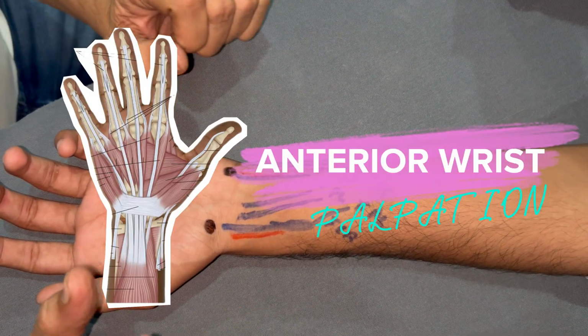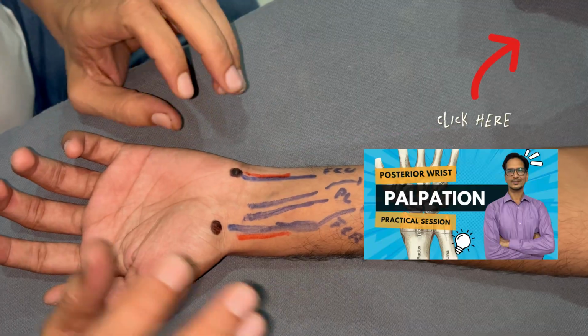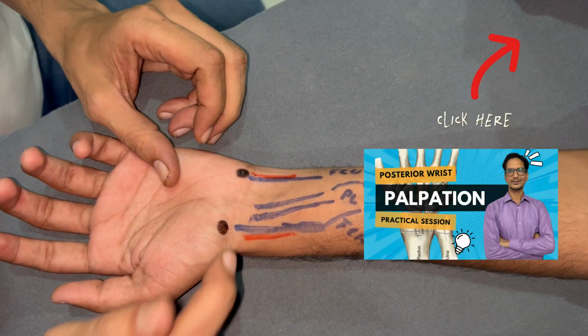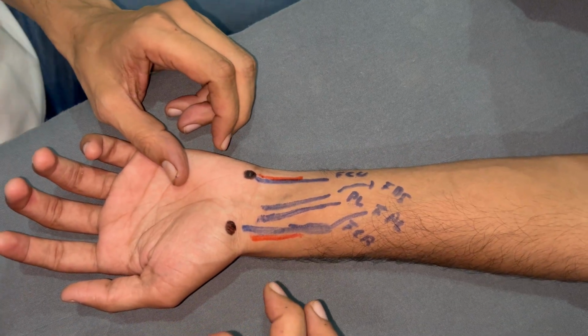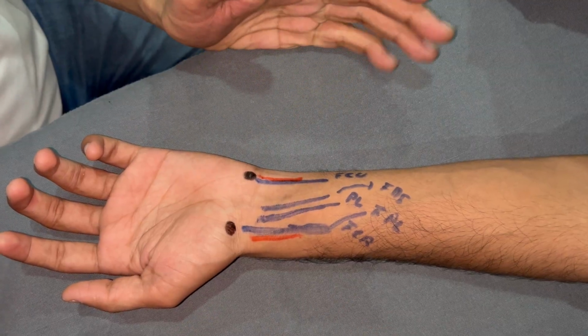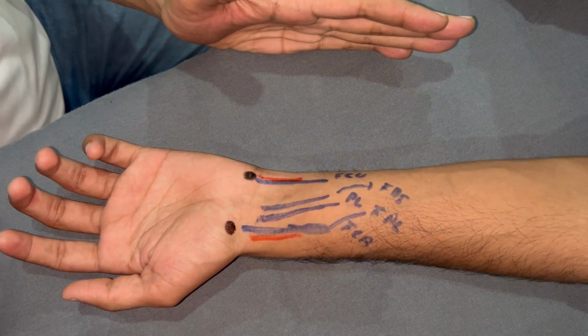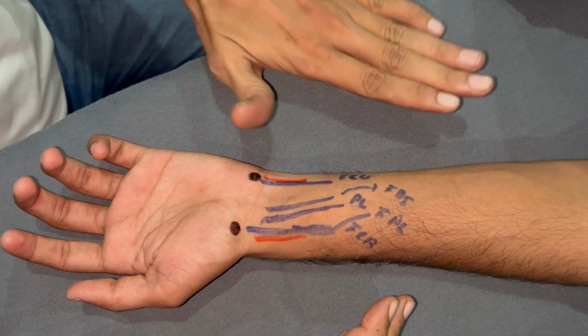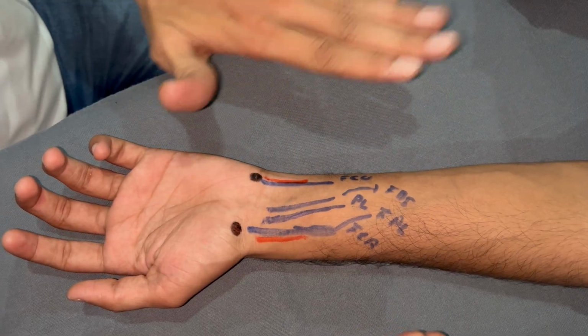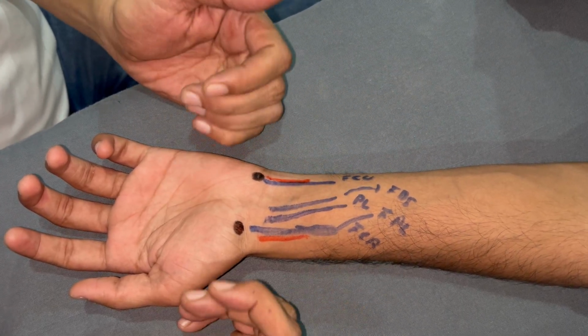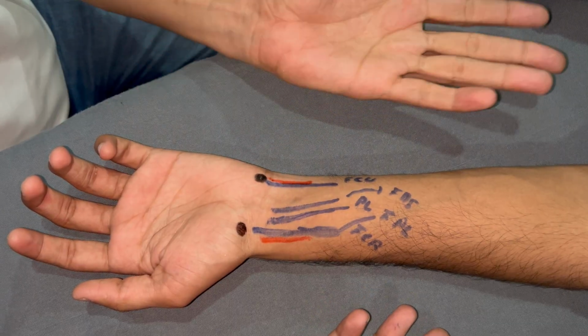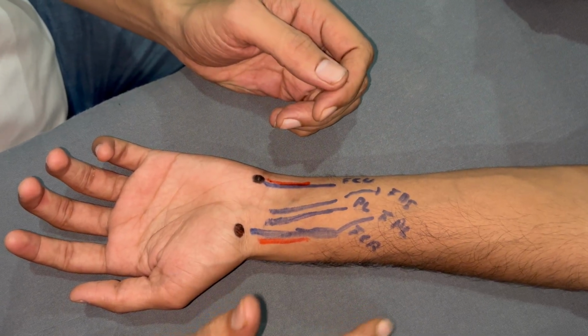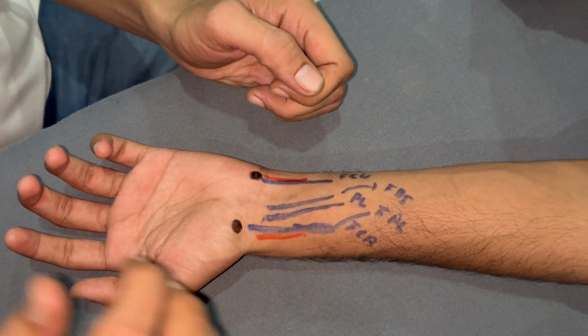Anterior wrist palpation. So we have already discussed the posterior wrist palpation. Next is the anterior wrist palpation. Again, start with the starting position. So what should be the starting position? The patient should be seated on a stool or chair, and the forearm and hand should rest over the top of the table or over a couch.